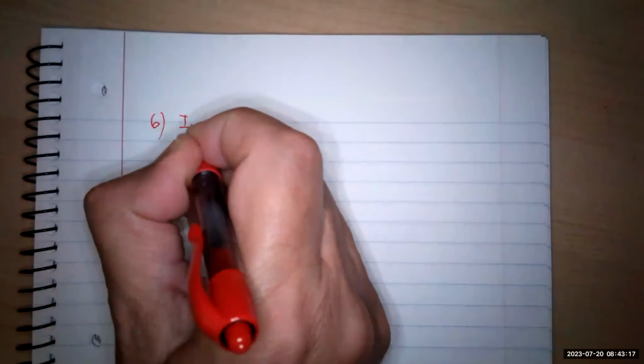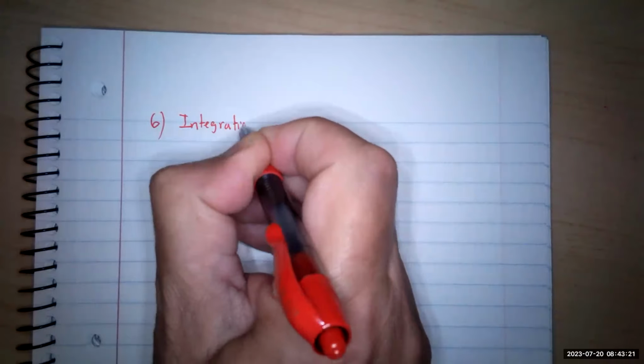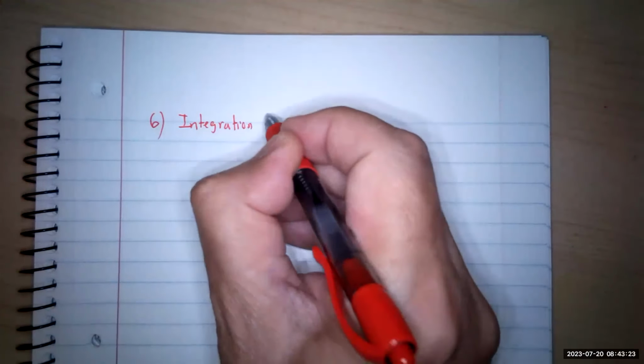So that was a definite integral. Indefinite. So number 6. Number 6, integrating by substitution.